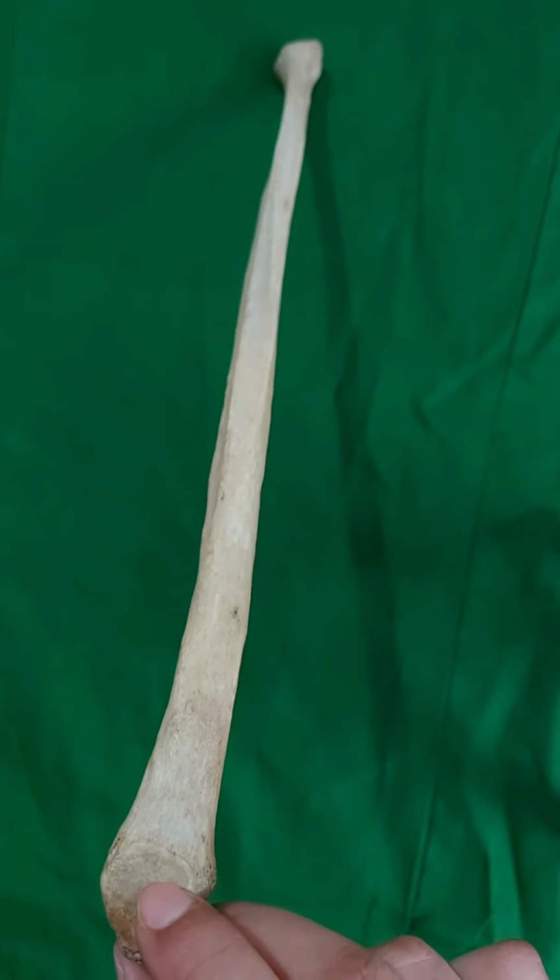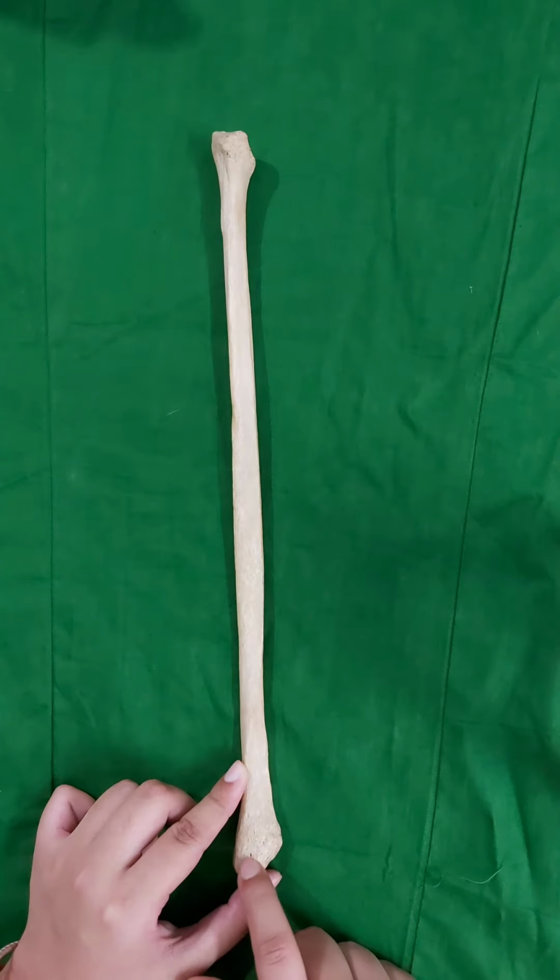Now let us look at the shaft. In the shaft we will find three borders and three surfaces. So let's start from this lower end. This is our expanded lateral malleolus.